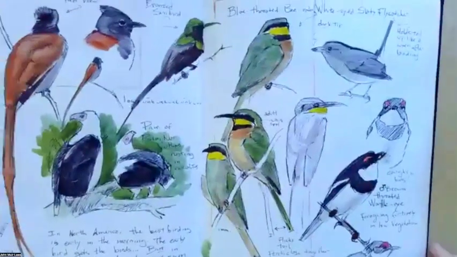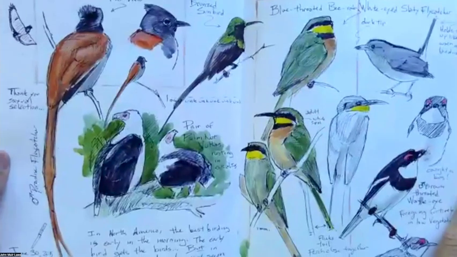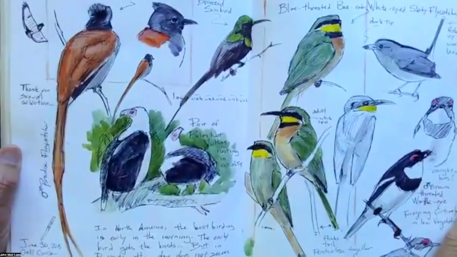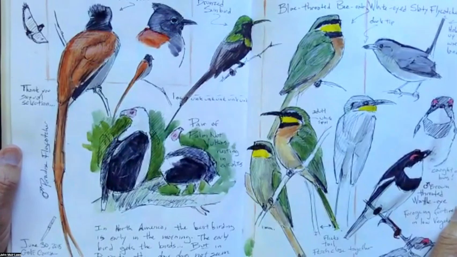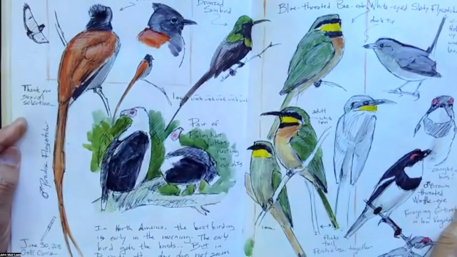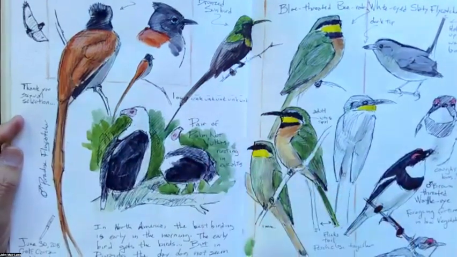This was another set of pages, all these birds, all roughly the same size. So I'm out there, I'm not thinking about composition. I'm just going like, oh my goodness, it's a bee eater. Bee eater, gotta sketch me a bee eater. All right, then sketch another bee eater, then sketch another bee eater. Oh, there's some room to do the wattle eye. Okay, and then all these things were scattered all over the page.